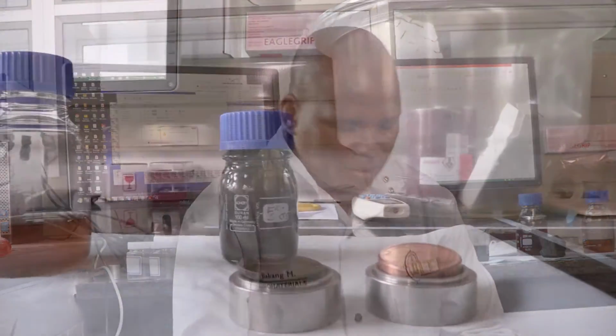We have an XRF, a WDX type of machine, which we call a wavelength dispersive X-ray fluorescence spectrometer. And then we have an XRD, which is an X-ray diffractometer, which characterizes the mineral composition in the materials.